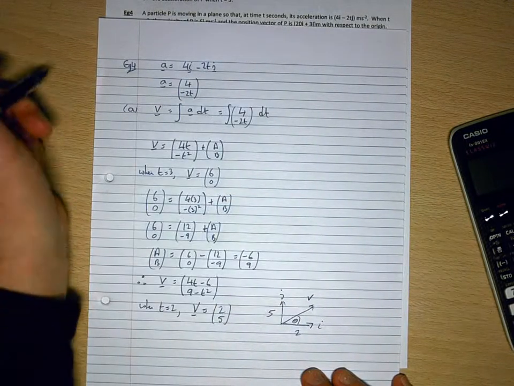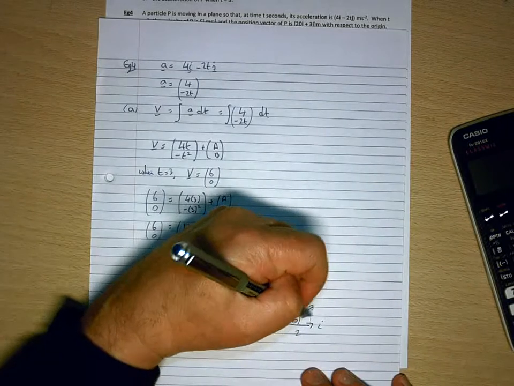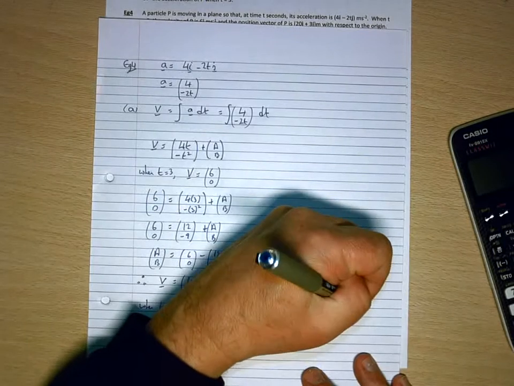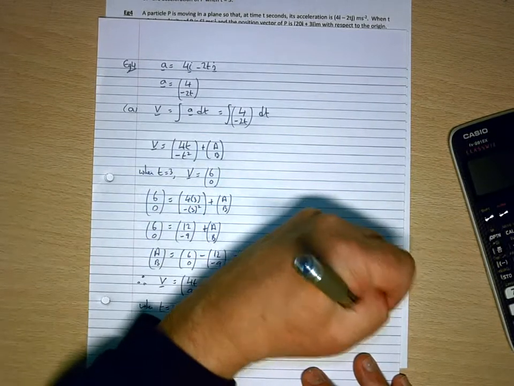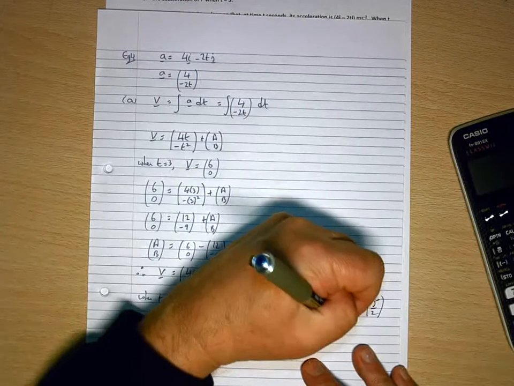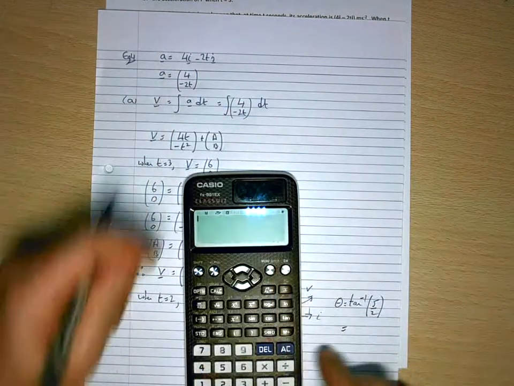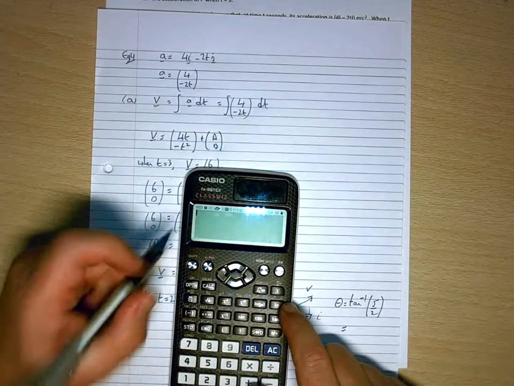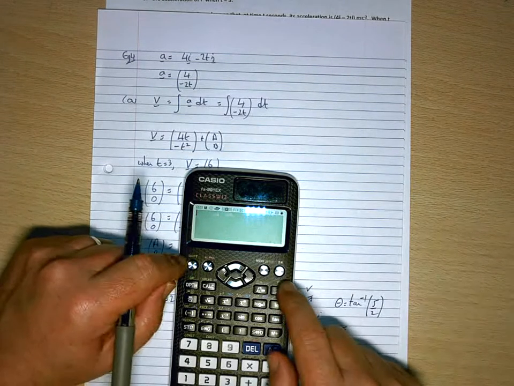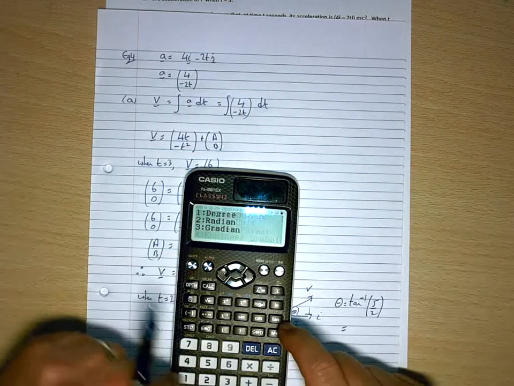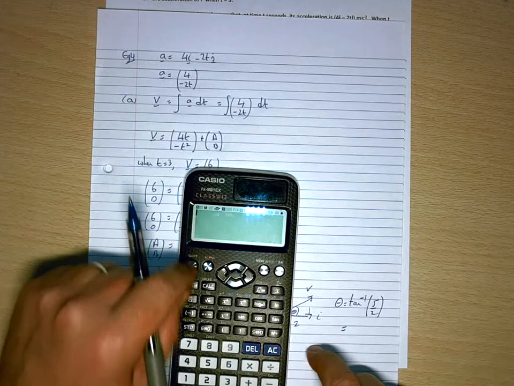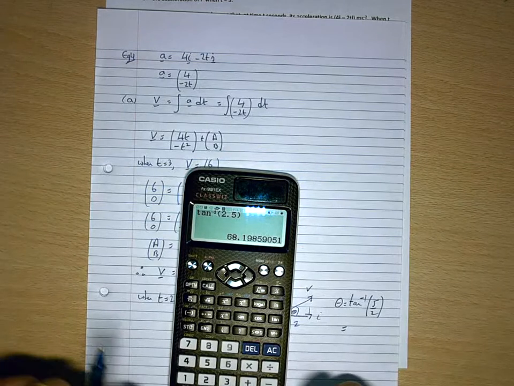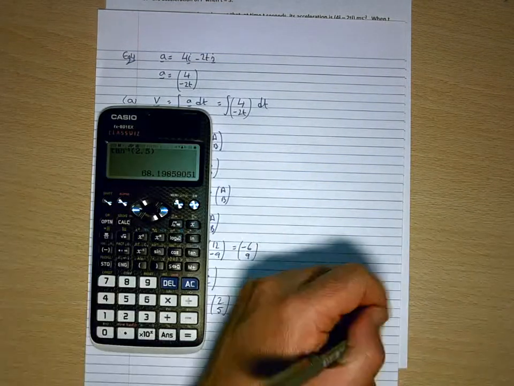So using right angle trig, opposite is 5, adjacent is 2, theta will be arctan of 5 over 2. I need to flick my calculator back into degrees because it was on radians for the previous example. So setup, angle unit, 1 for degrees, shift tan 2.5. So 68 degrees, or 68.2 degrees.